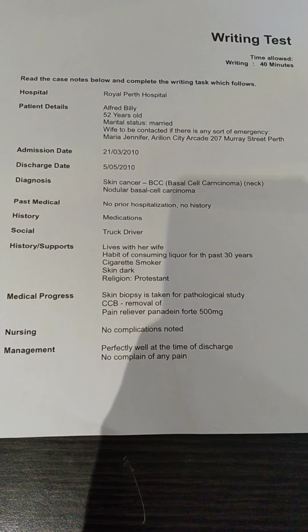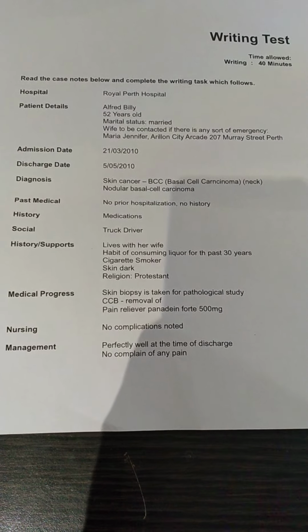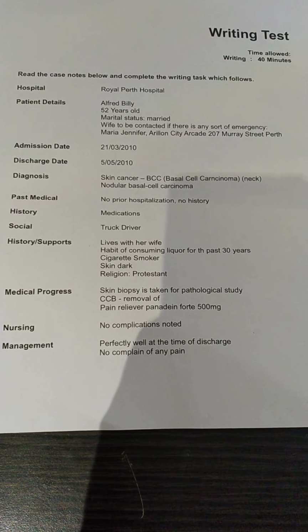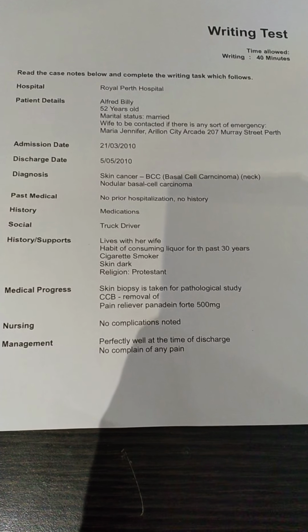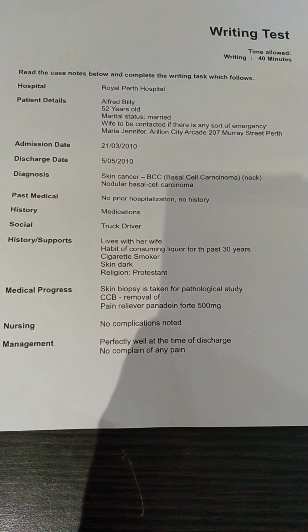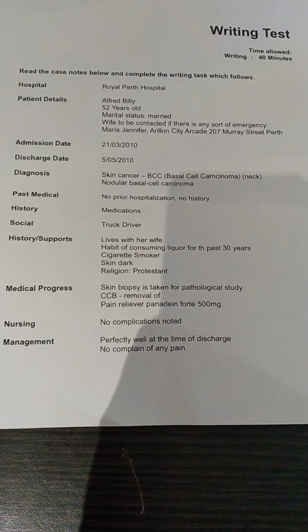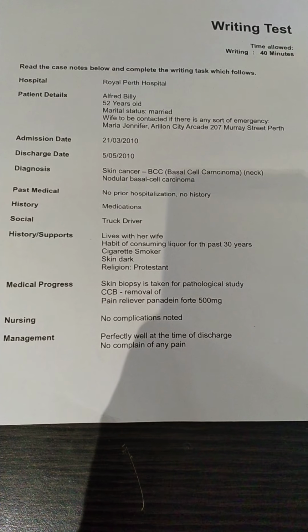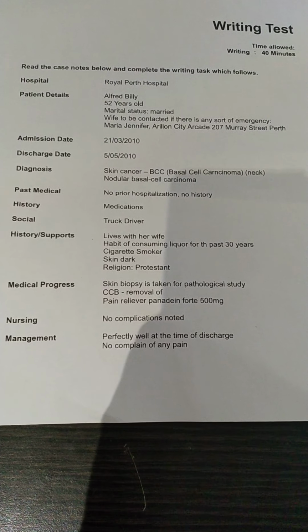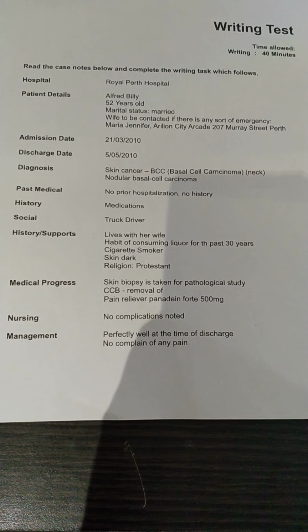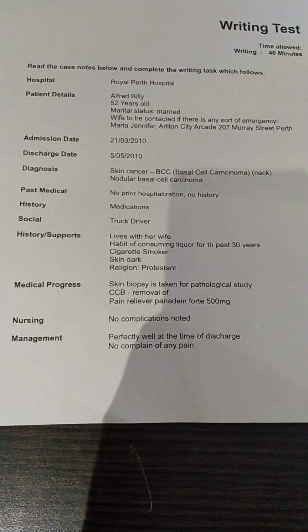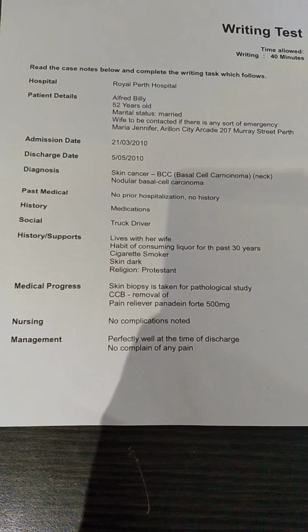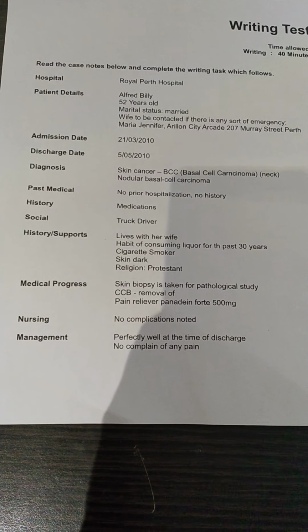Then the admission date is 21 March 2010 and discharge date 5 May 2010. Diagnosis is skin cancer, BCC, that means basal cell carcinoma in the neck, nodular basal cell carcinoma. Then the past medical history: no prior hospitalization and no history, that means he was medically free before this disease condition. And the medications: if there is no hospitalization or no history, there was no medication he has taken, isn't it?